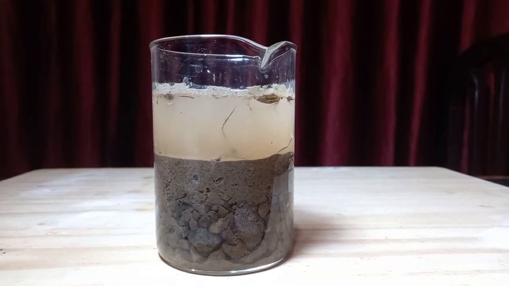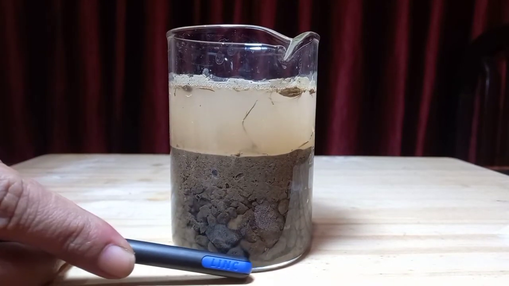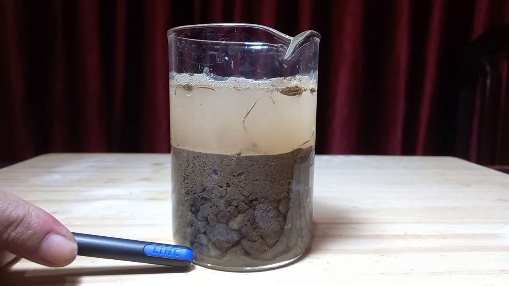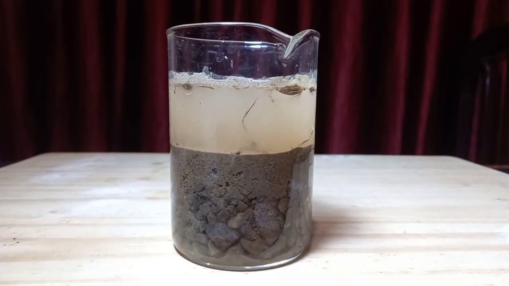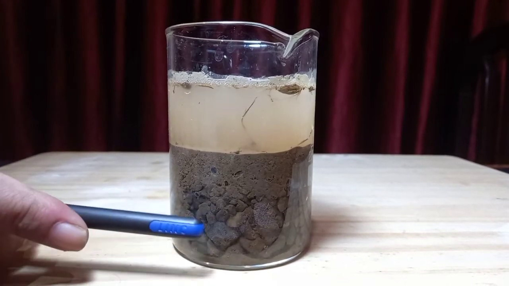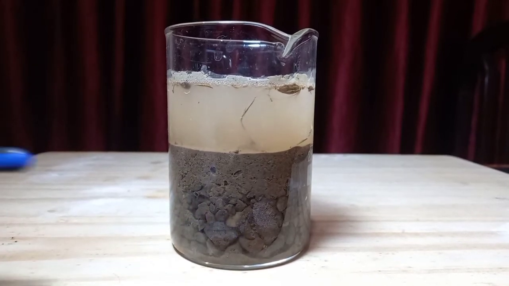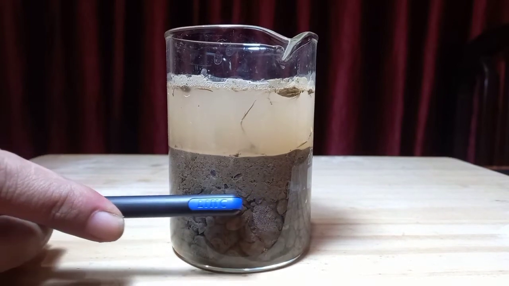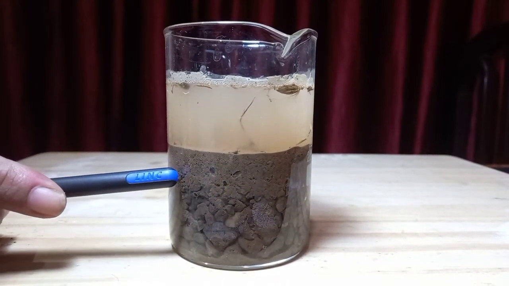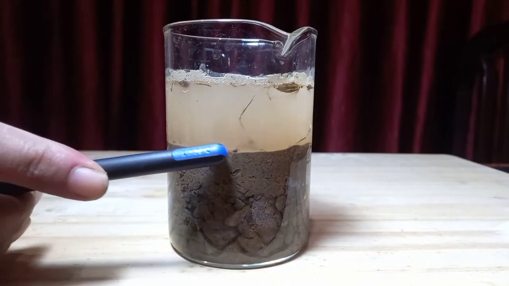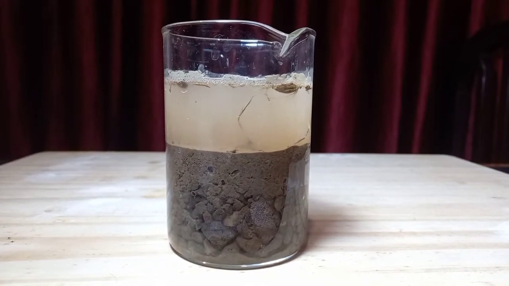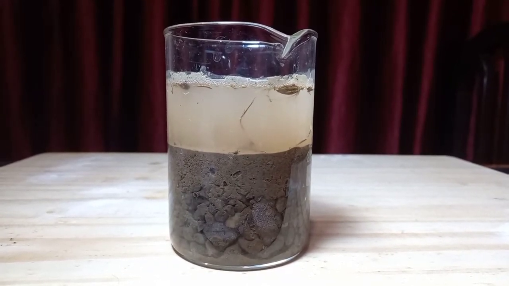What can you see here? The lowermost layer that you see is of big size stones. We call it the gravel. As you move slightly above, you see the smaller stones here. On going even further, the sand has settled down, and above the sand, you have a layer of clay. Clay are particles of soil which are even smaller than sand.